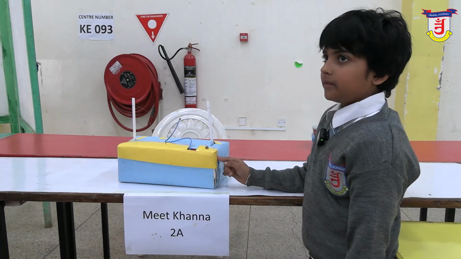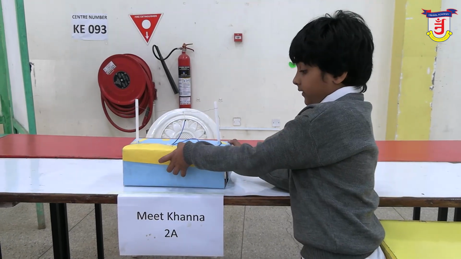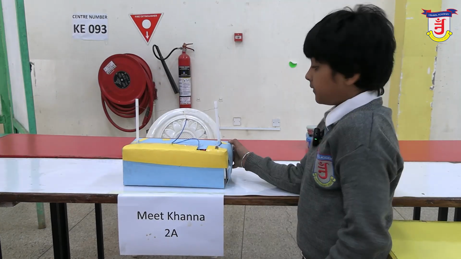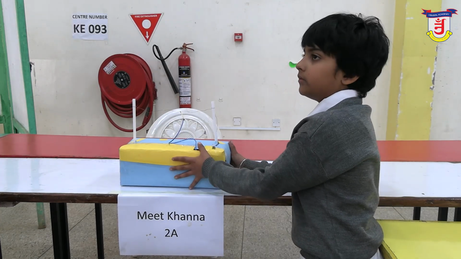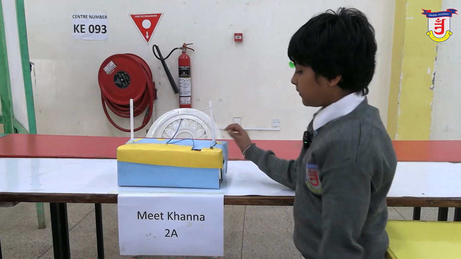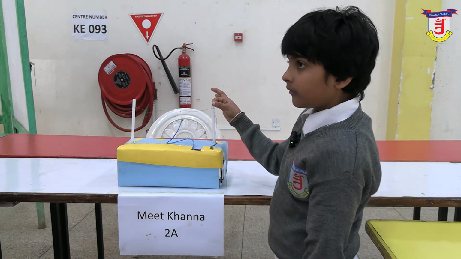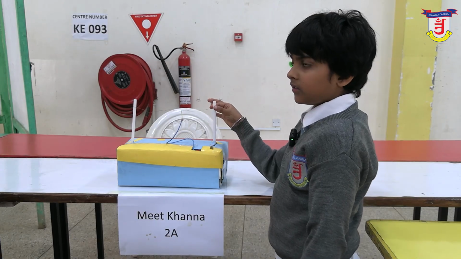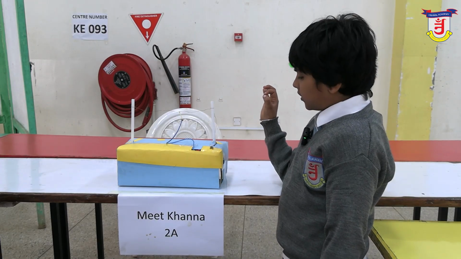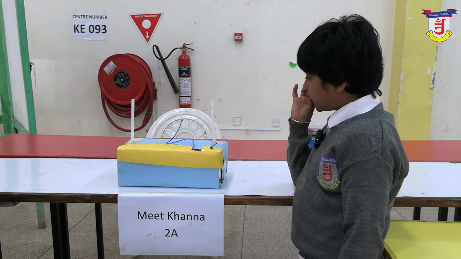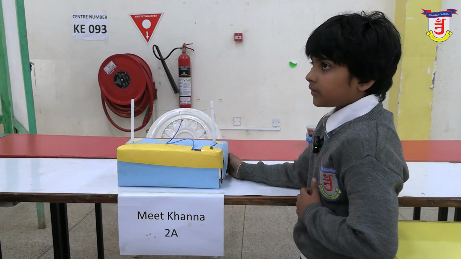Do the papers conduct electricity? No, they do not. They are just there for showing the color. And is there anything which is conducting electricity but it is not a metal? Apart from metal, no, there is not. Nothing which can conduct electricity.